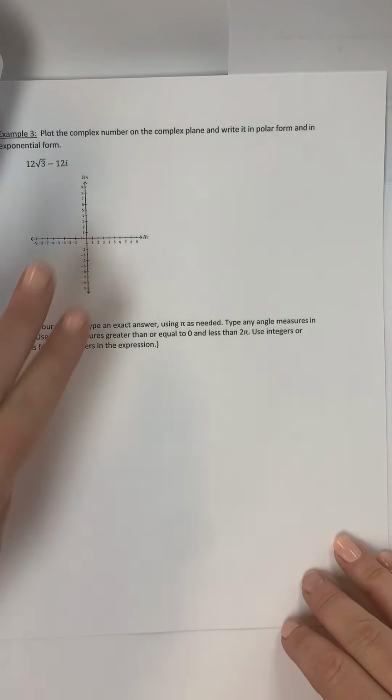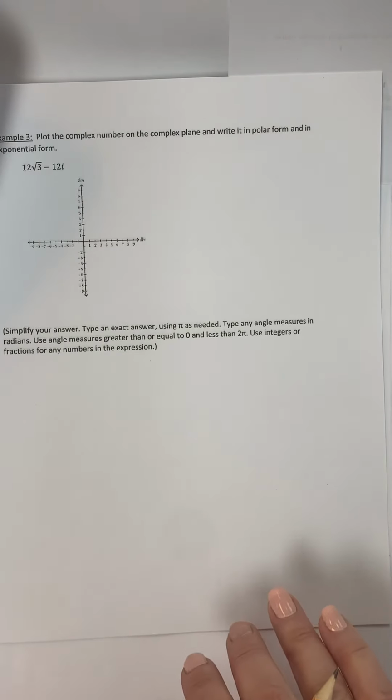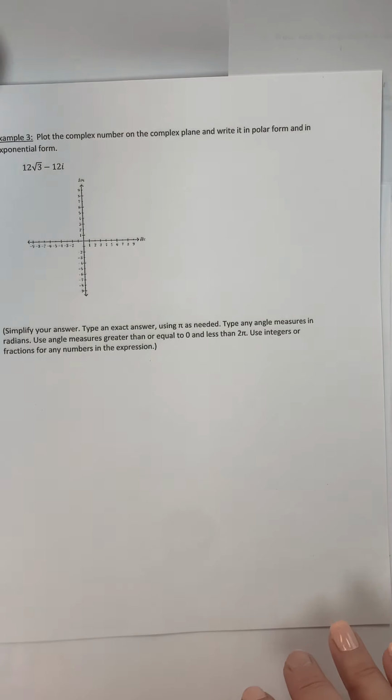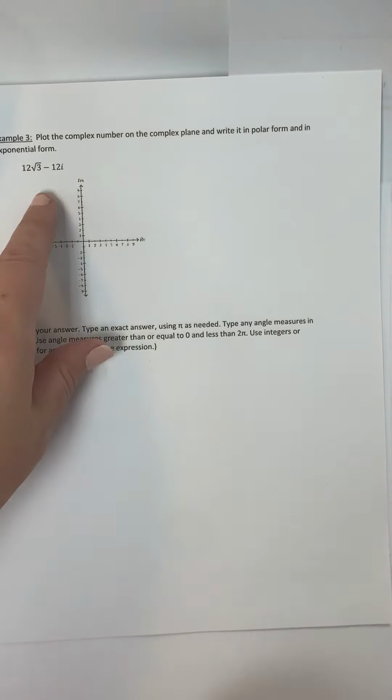All right, let's keep practicing these. There's a few more. They each have a little something different, so I want to make sure you're comfortable with them. All right, we're going to do the same thing here. We are going to plot the complex number, and then we're going to write it in polar form and exponential form. Okay, so here we go.